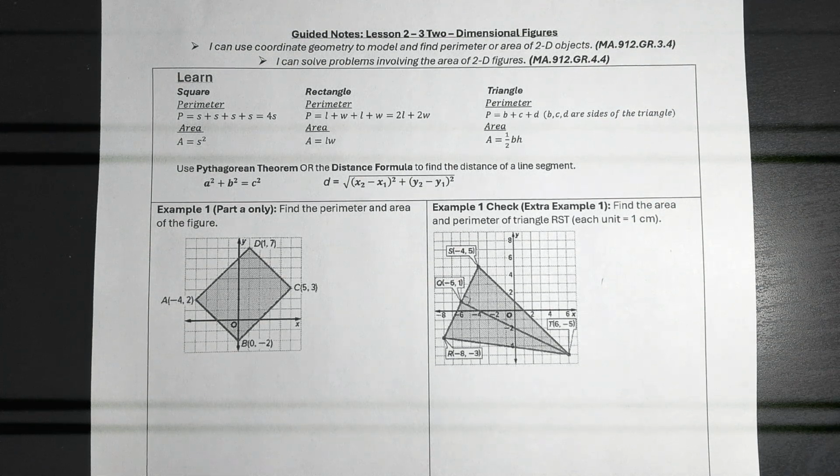Welcome back, students. In this video we're going to cover lesson 2-3. I'm actually going to split this up into two parts. The first side of this page is kind of long, and that's actually where we left off with a couple of classes Friday. The other class we didn't quite get to this, so it'll kind of break it up for us. So, lesson 2-3, two-dimensional figures, GR 3.4.